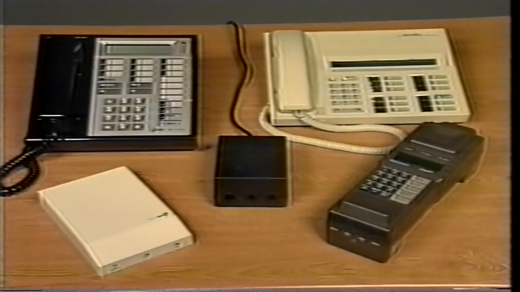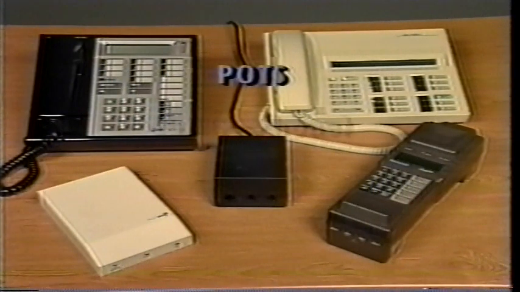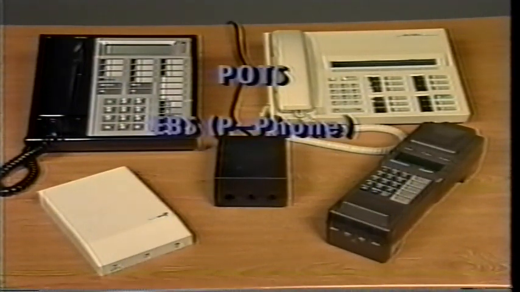The Craftek is a portable handheld test set for use by telephone craftspeople for installing, maintaining, and testing subscriber loops. The Craftek can be used as a standard phone or as a test set in various analog and digital technologies, such as POTS, EBS, commonly called P-phone, and ISDN.